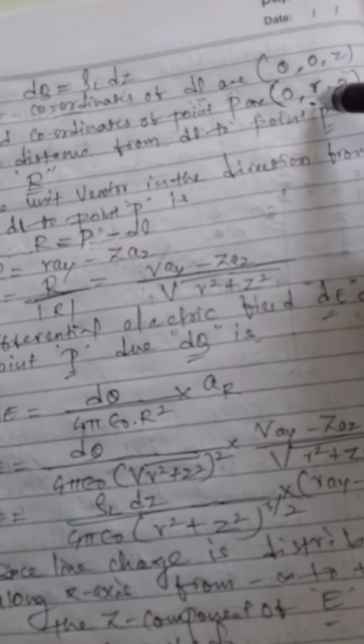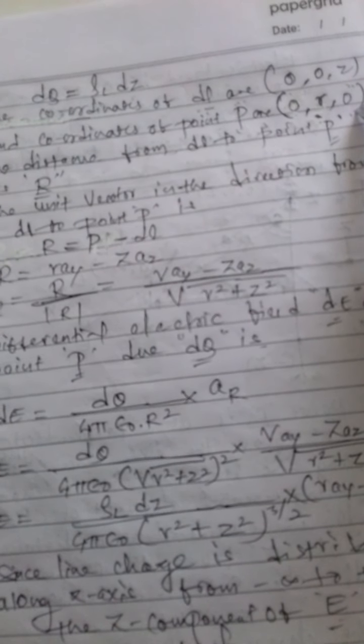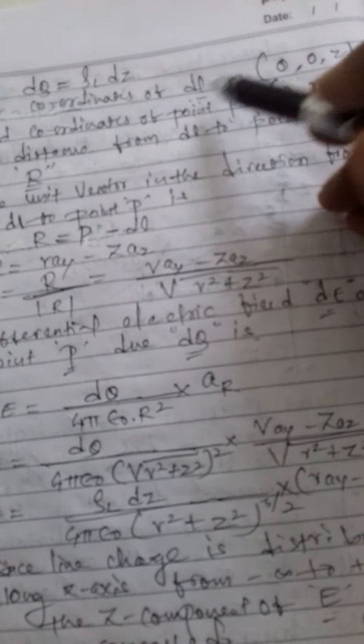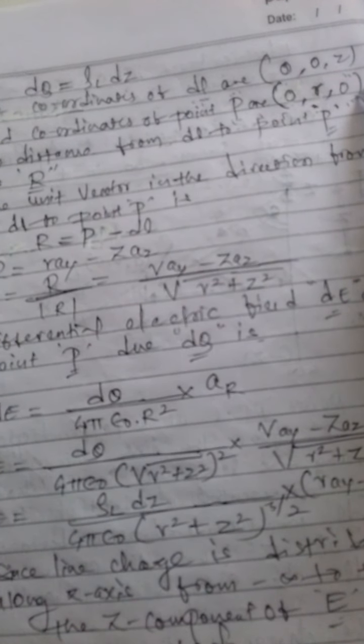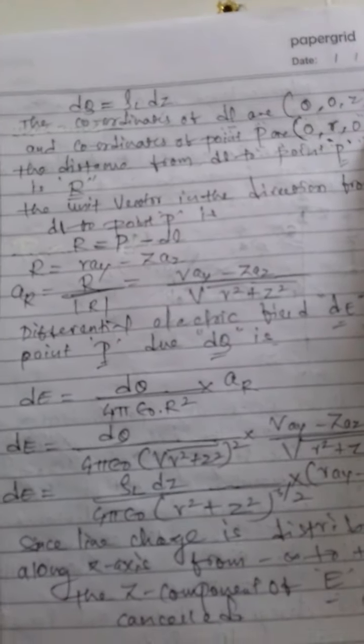These are the coordinates of the incremental length and of point P, at which the electric field intensity is to be determined.